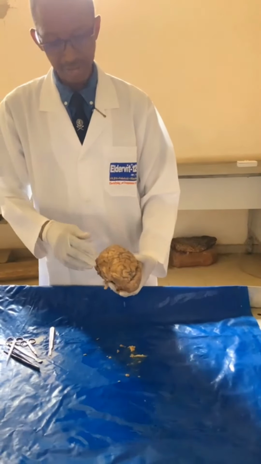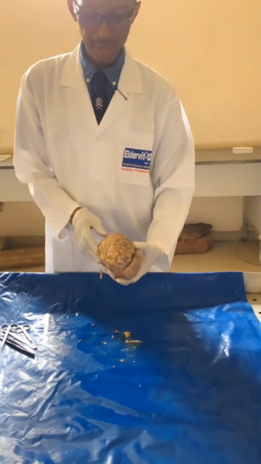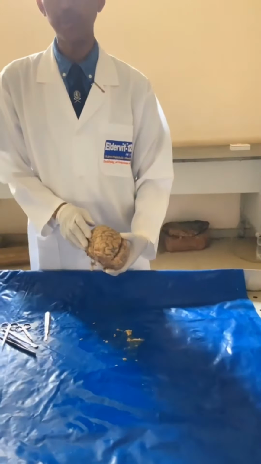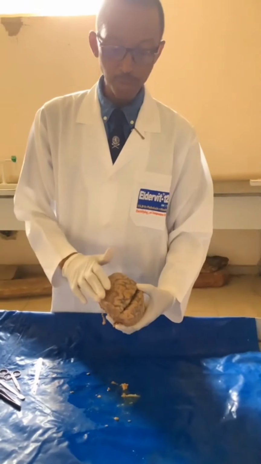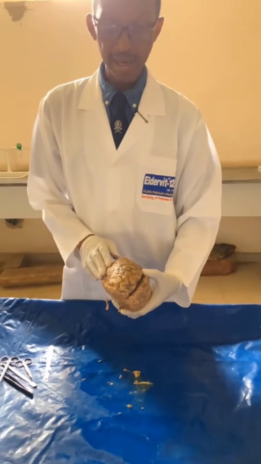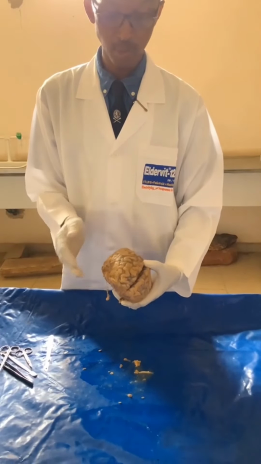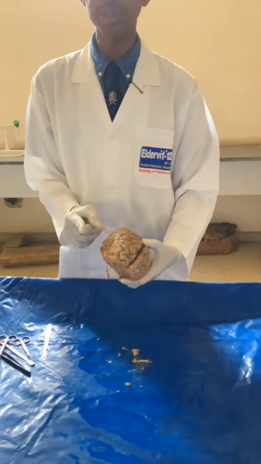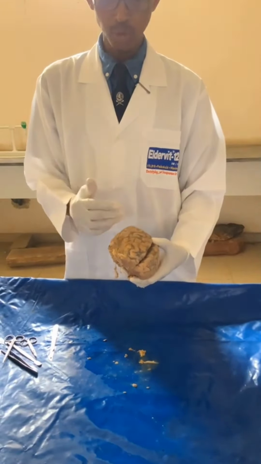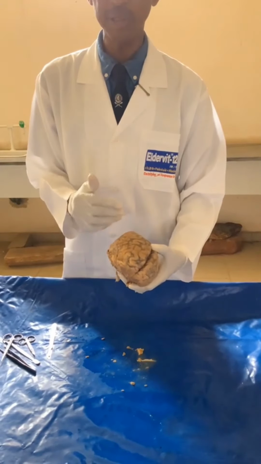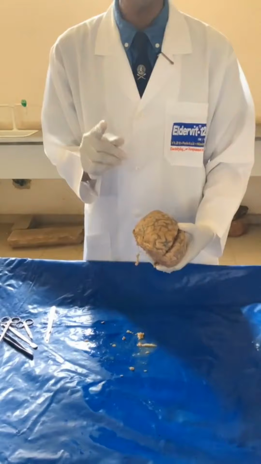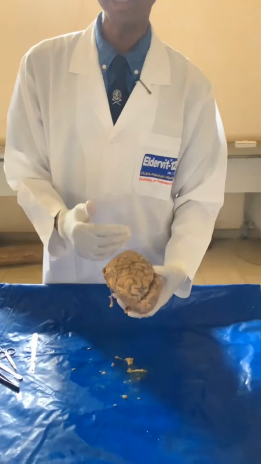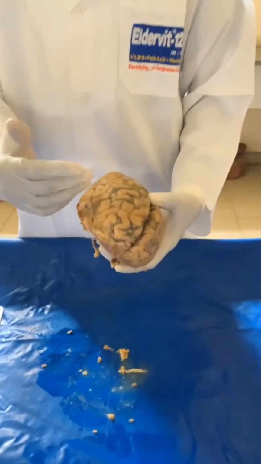If you look at the superior lateral surface of each cerebral hemisphere, we can see that we have many convolutions as well as depressions in between the convolutions. Each of these convolutions is known as a gyrus, some pronounce it gyrus, singular, and gyri, plural. In between each of them we have what we call the sulcus, singular, and sulci, plural. So the sulci are the depressions in between the gyri, and the gyri are the convolutions.